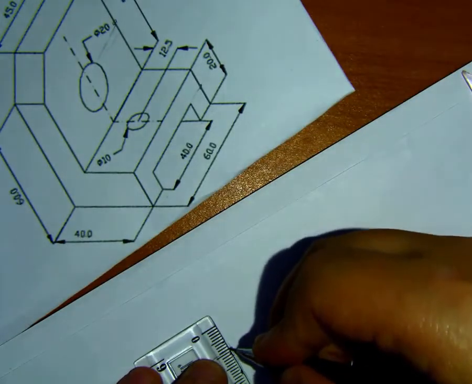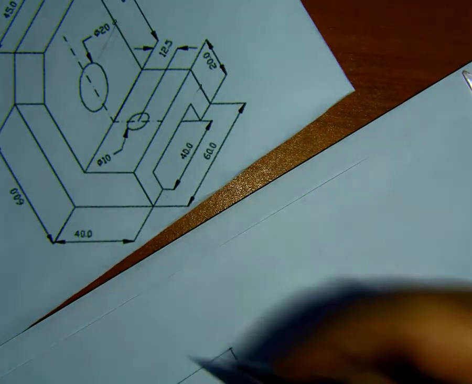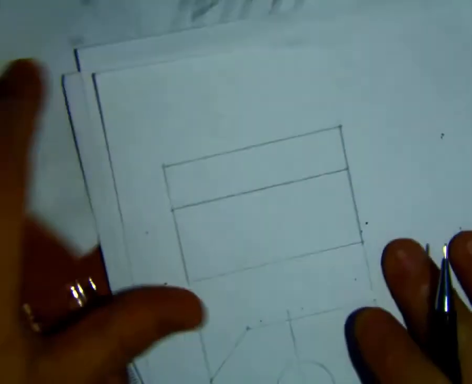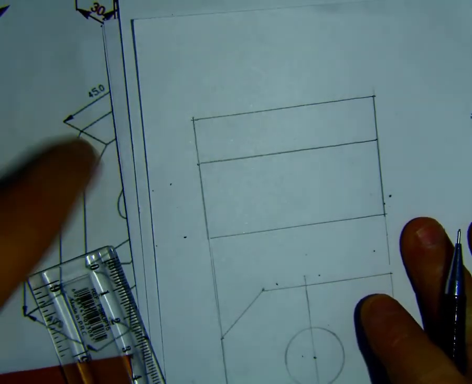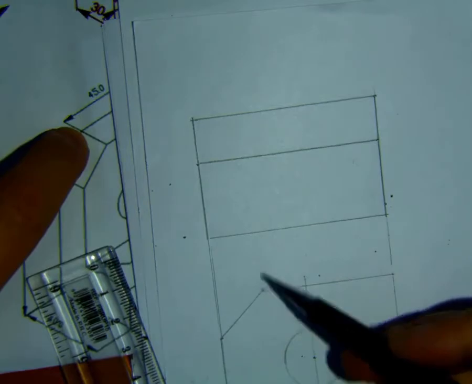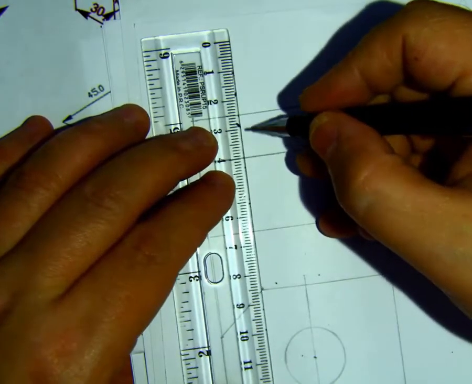I will draw this line thick. Don't forget to add this line. Can you see this line here? Don't forget to add this vertex here. Extend it up, so it will be like this line.